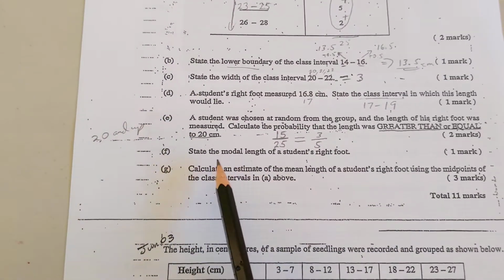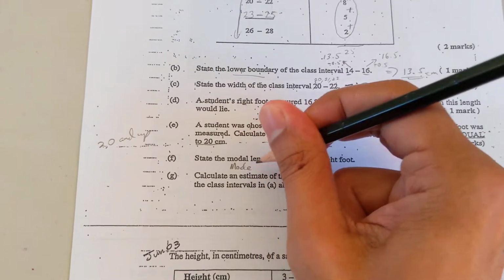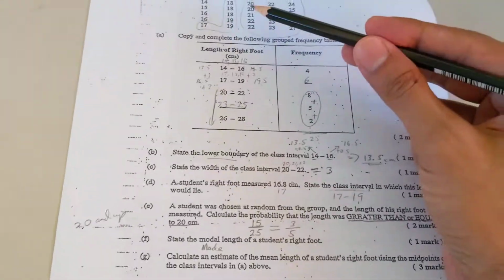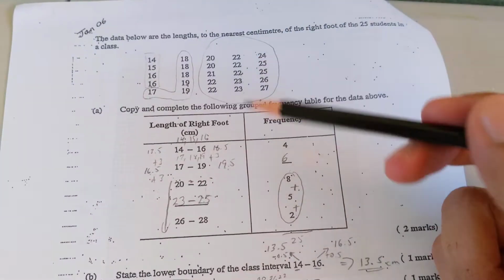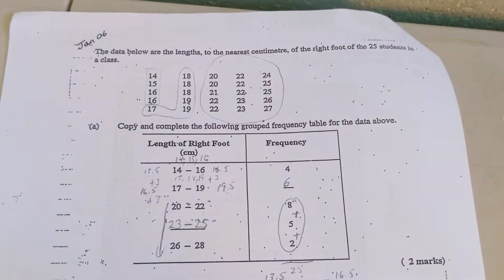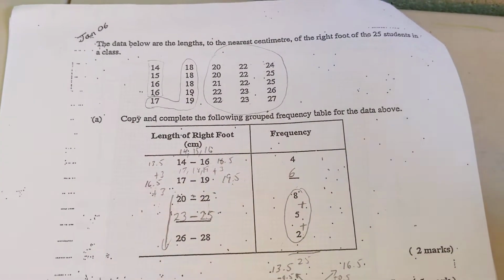All right, next one. State the modal length of a student's right foot. So modal length means mode, and they ask for the modal length. These are not lengths, these are intervals. These are the actual lengths up here, so they want the mode from here. And if you remember what mode means, which number occurs the most. So scan through that and tell me which number is occurring more than any other number.